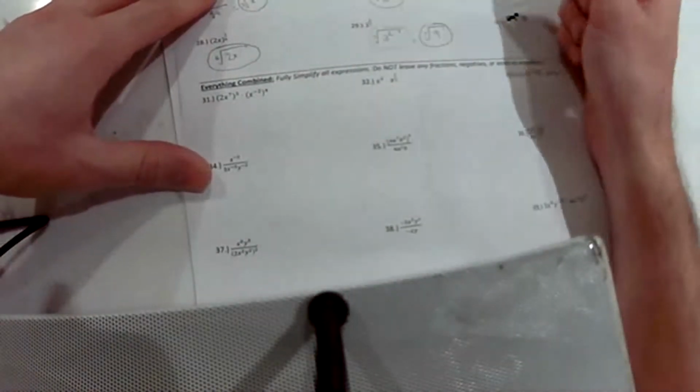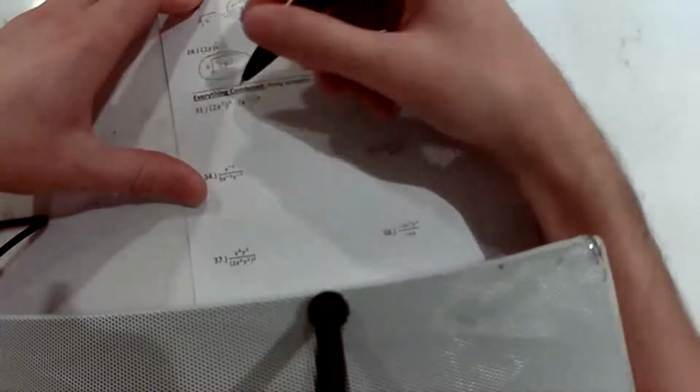All right, now everything together. I'm guessing most of you will just be watching this part of the video. So, okay, let's go through these. The first problem in this looks like that.